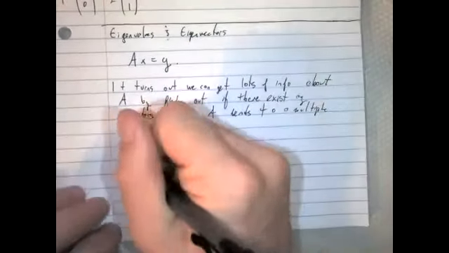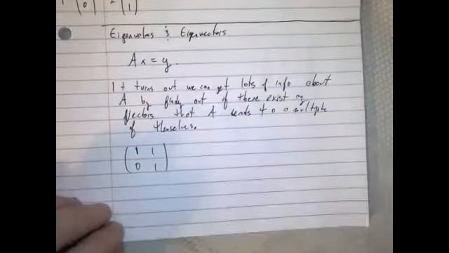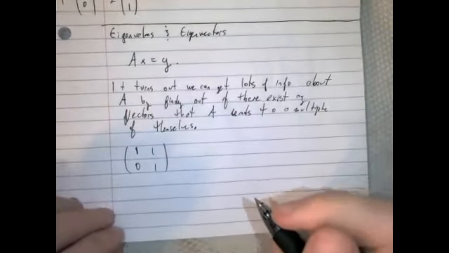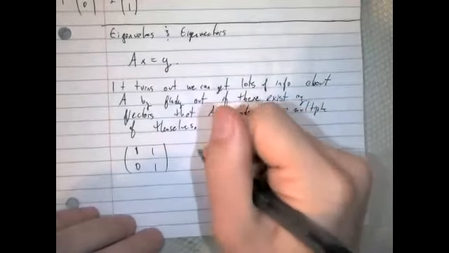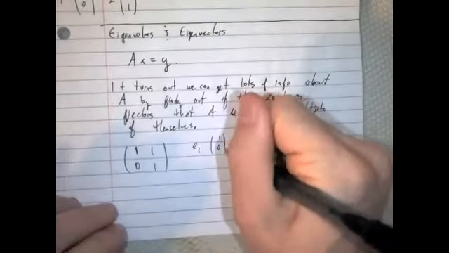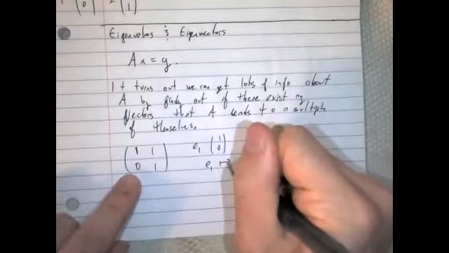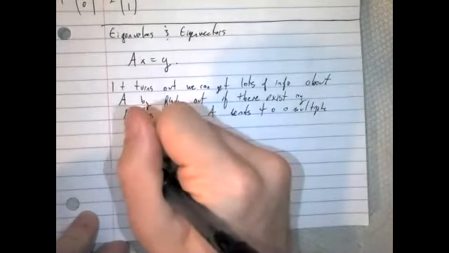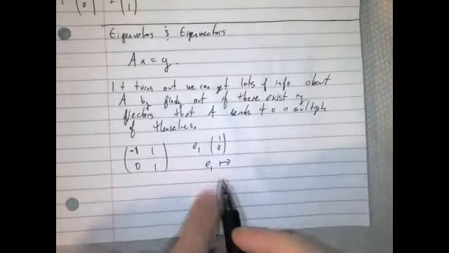Sure. Let's do the example of the matrix 1, 1, 1, 0. This is a particularly simple example. Let's examine what this does to E1, which is the vector 1, 0. Or actually, let me do -1 here: -1, 1, 1, 0. What happens to E1?